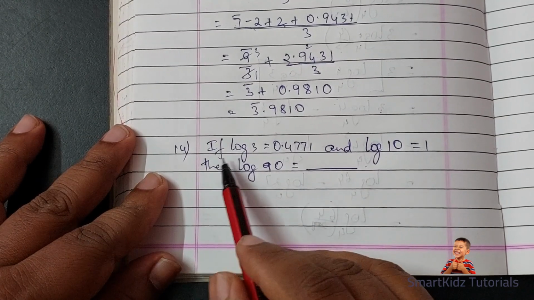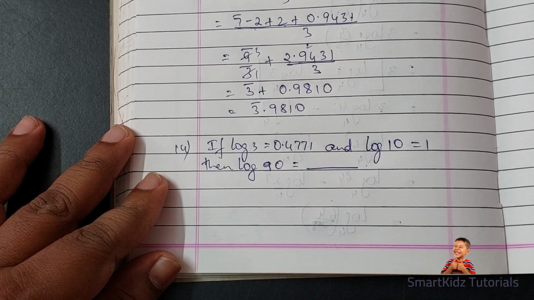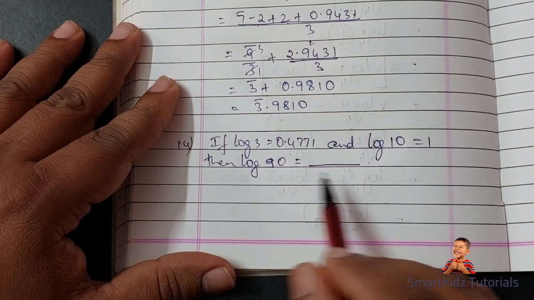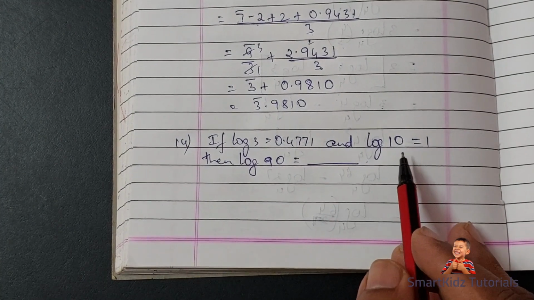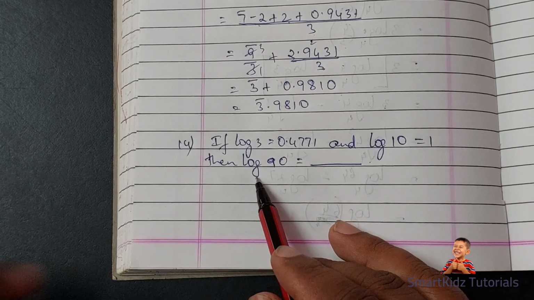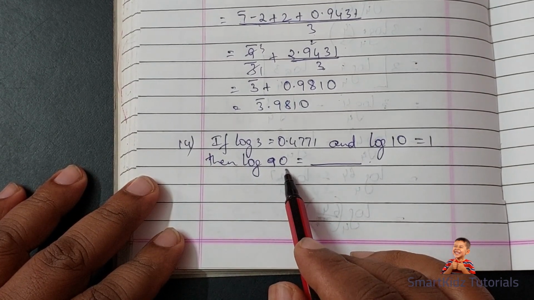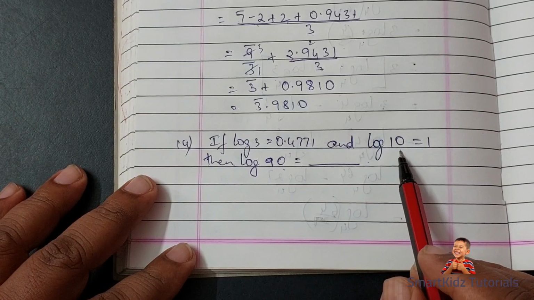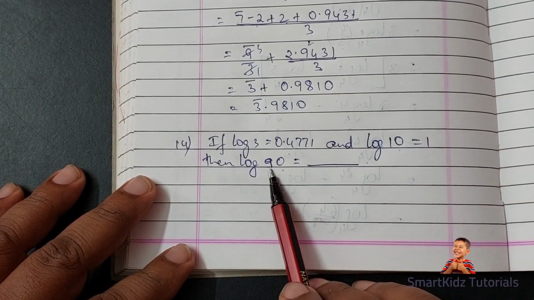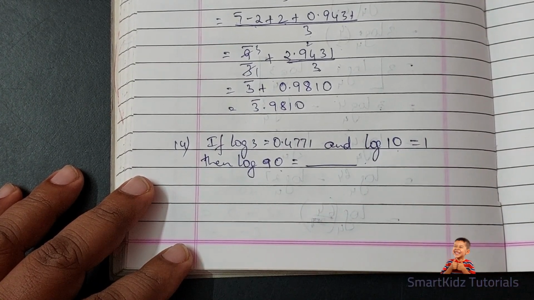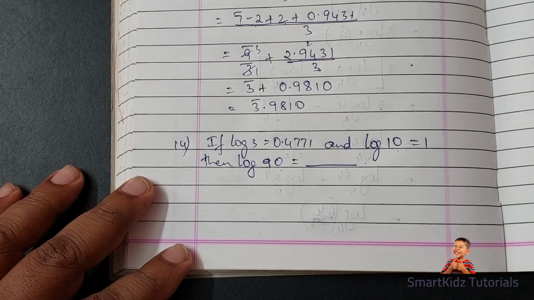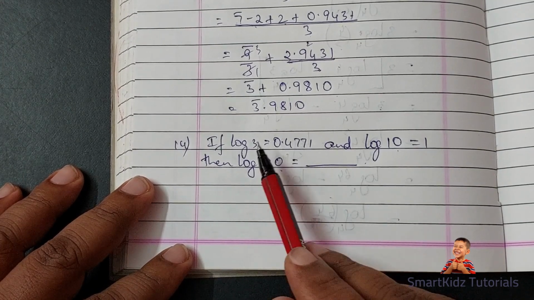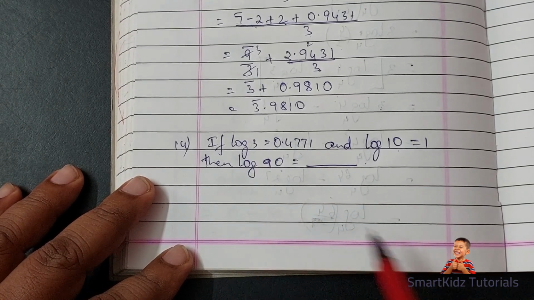Next problem. If log of 3 equal to 0.4771 and log of 10 equal to 1, then log of 90 equal to dash. Log of 3 has been given, log of 10 is given as equal to 1. Then we are asked to find the log of 90. The first thing that I see over here is 10 is given. Why is 10 given? That should strike you. What is 90 got to do with 3 and log of 10? The first thing that comes to my mind is I can write log of 90 as 9 into 10, correct? And 9 is a multiple of 3. So let's see where it takes us.